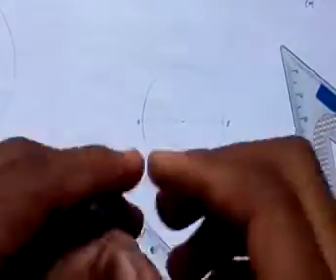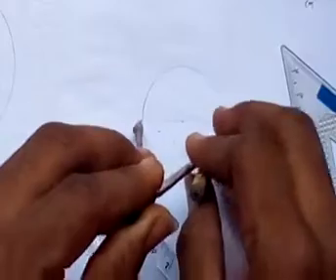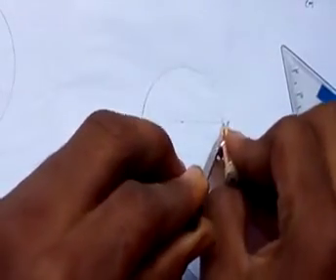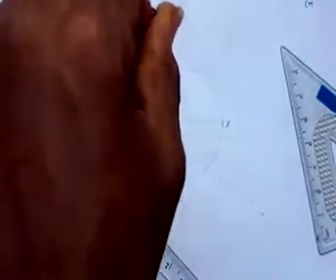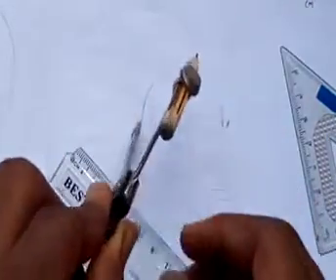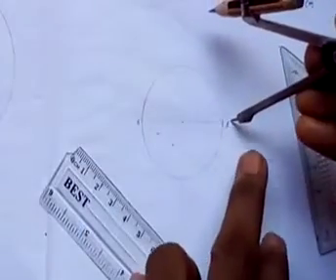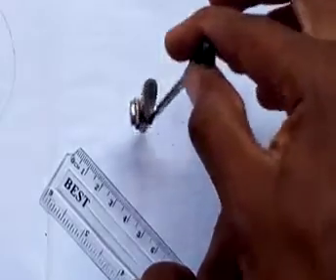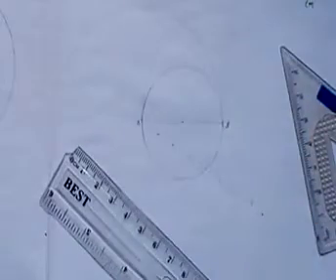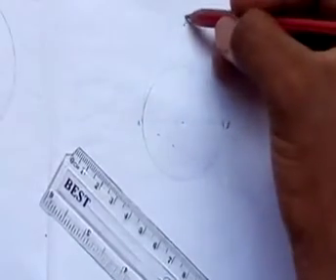Now with centers A and B in turn, we are going to draw arcs above the circle. So these arcs will intersect each other at C. So this is the first arc at A. Let's go to B and draw another arc. Now you can see that these arcs are intersecting at, let's call this, C.